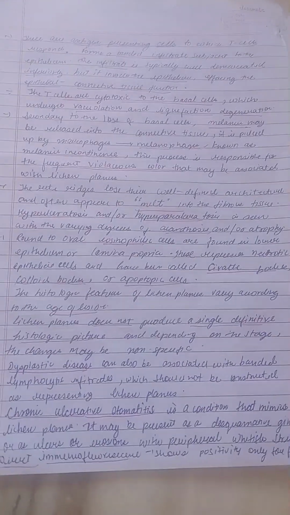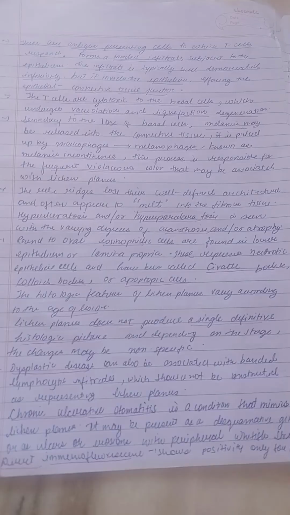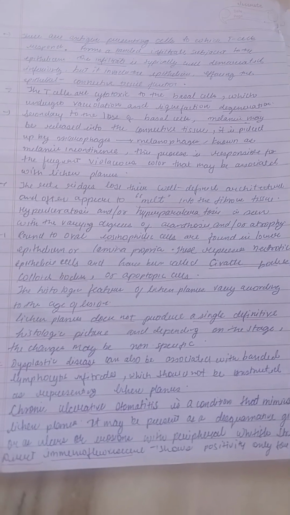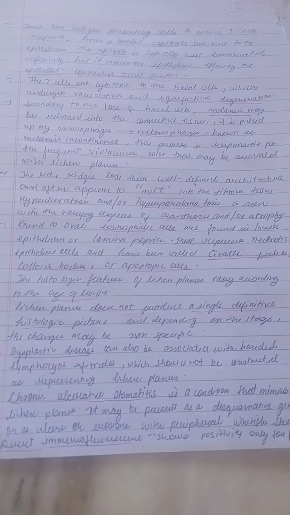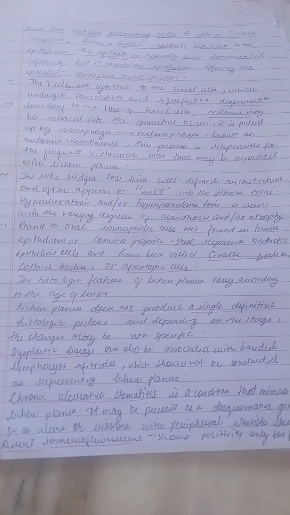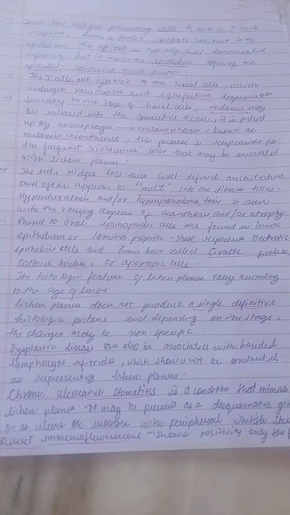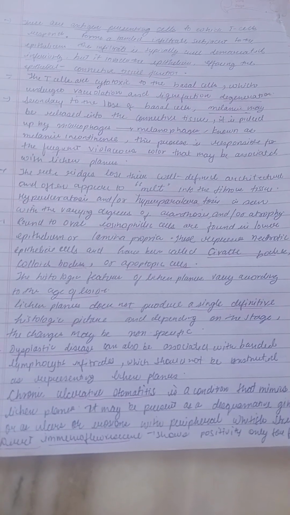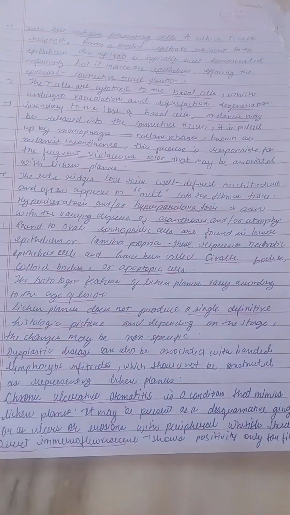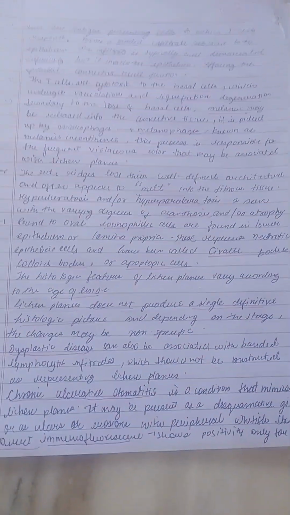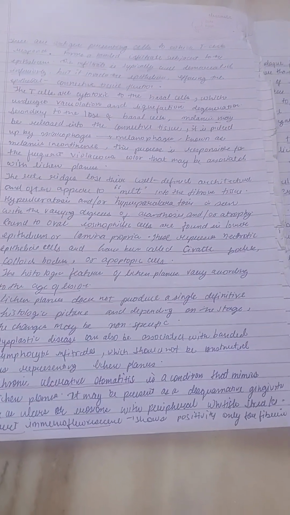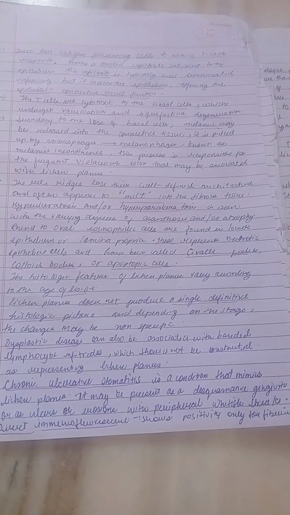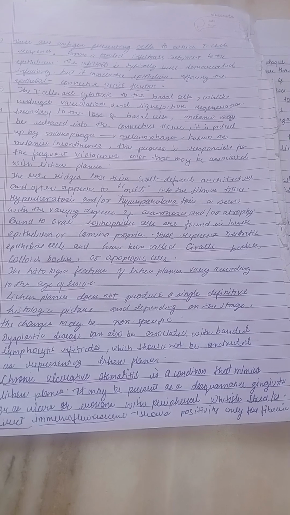So we have seen in the previous class that lichen planus does not produce a single definitive histologic picture, and depending on the stage the changes may be non-specific. This plastic disease can also be associated with banded lymphocytic infiltrates, which should not be construed as representing lichen planus. And chronic ulcerative stomatitis is a condition that mimics lichen planus. It may present as a desquamative gingivitis or as ulcers or erosions with peripheral whitish streaks.